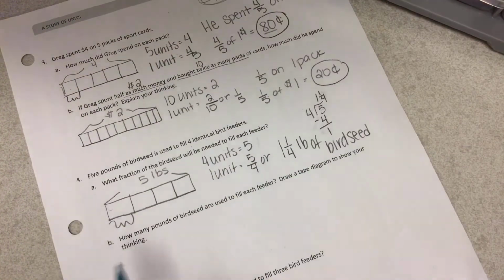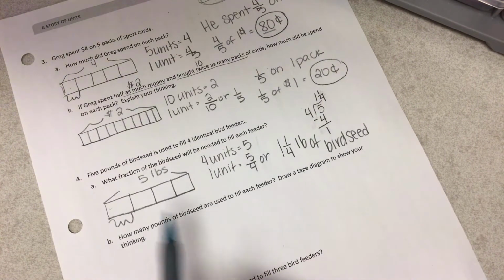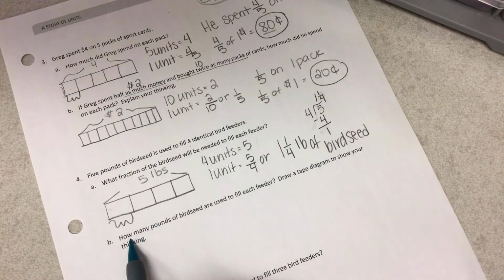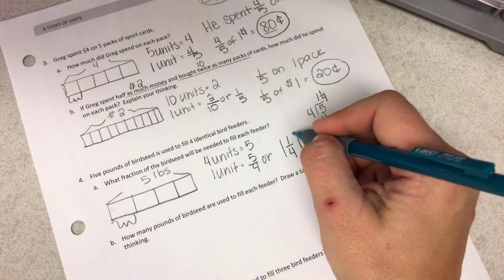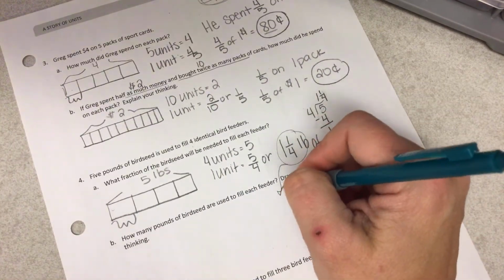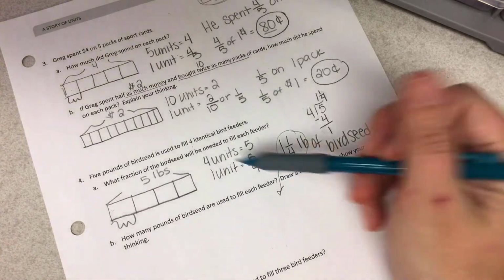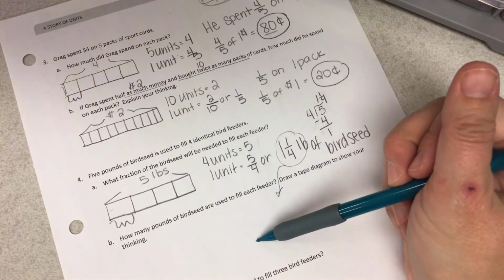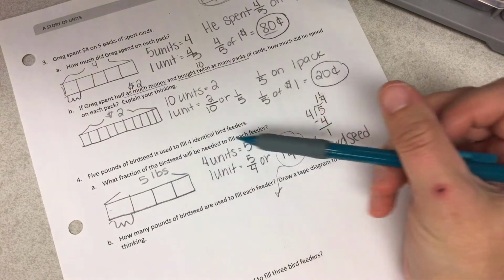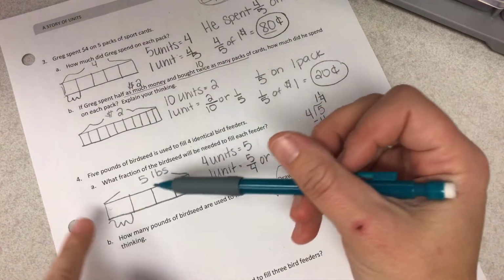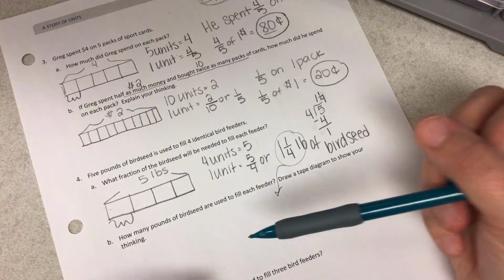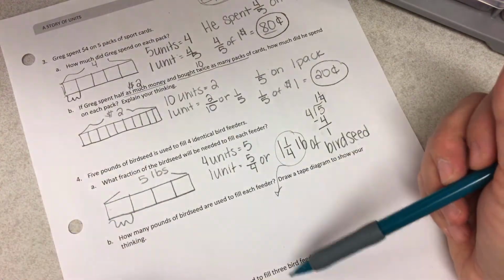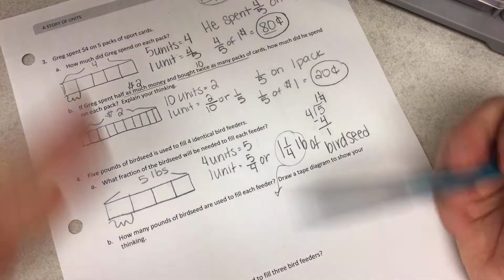Okay. It says, how many pounds of bird seeds will need to be in each feeder? Well, guys, I already did this. It's that 1 1/4, so we actually don't need to redo this because I actually did both of these together. So what fraction of the bird seed will need to fill each feeder would be 5/4. And then when I did this, how many pounds? It would be 1 1/4. So I kind of did that a little bit different with that one, okay?